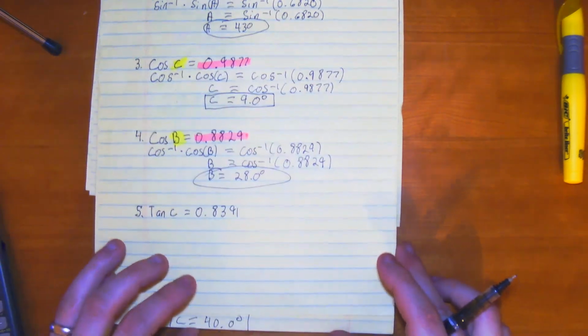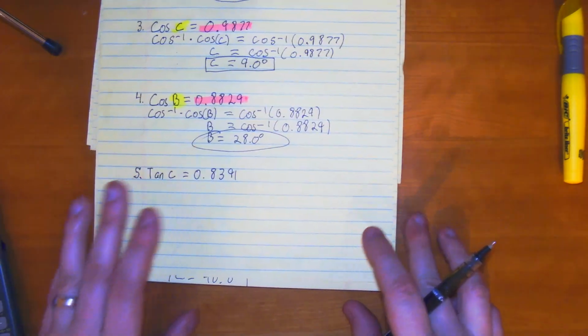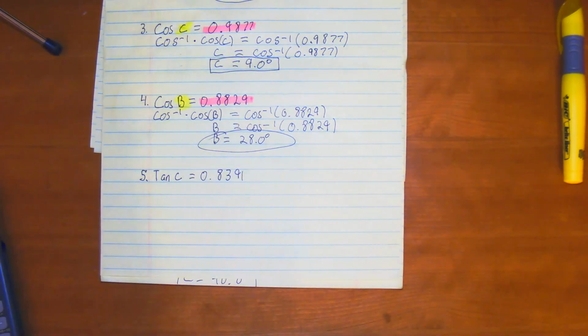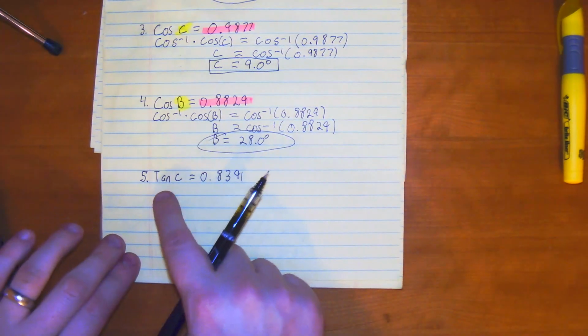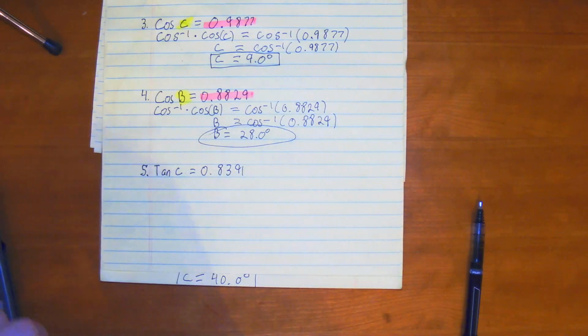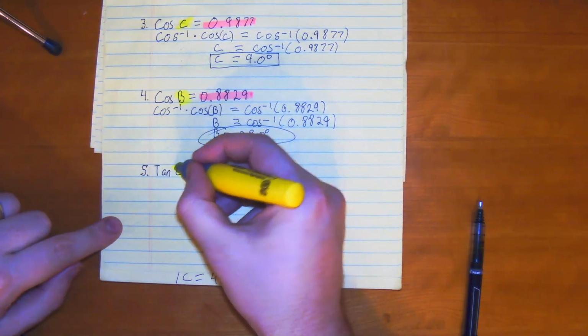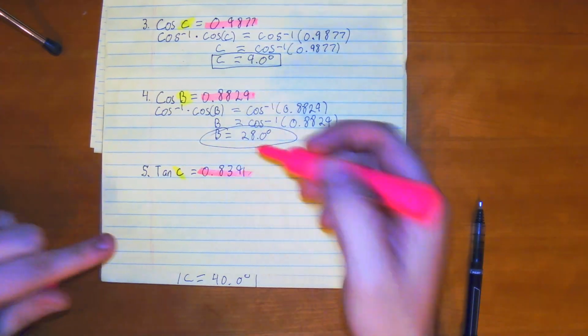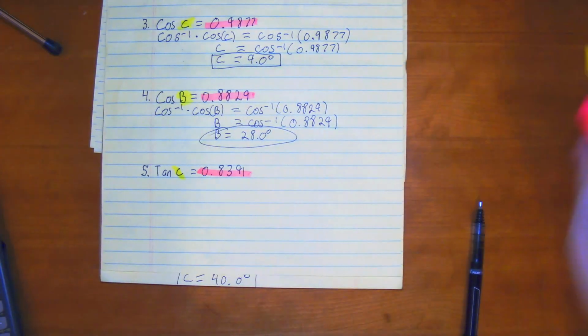Number 5, we're working with the function of tangent, which is no different than what we've been working with. The only thing different is that we have to use tangent. So we have to first get rid of tangent because we want to isolate our angle, C. And we want to use this ratio with the function of tangent.